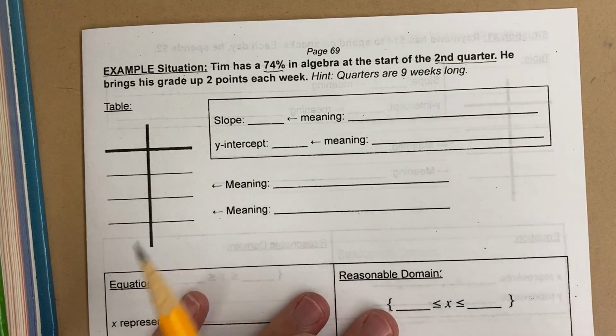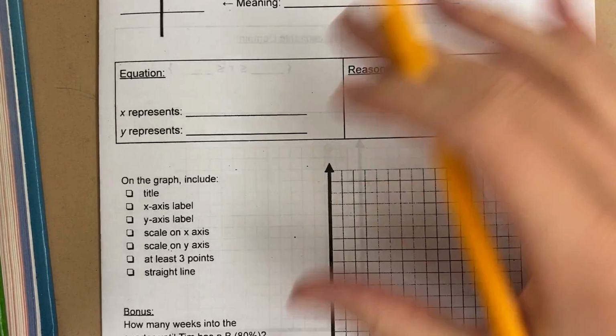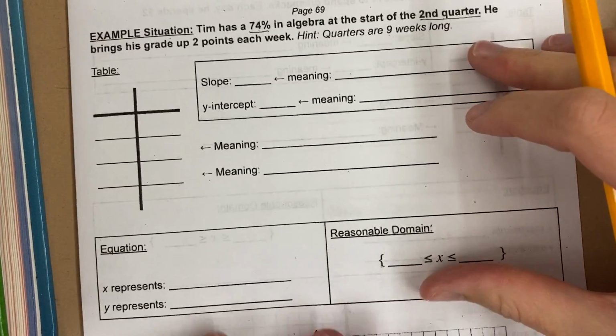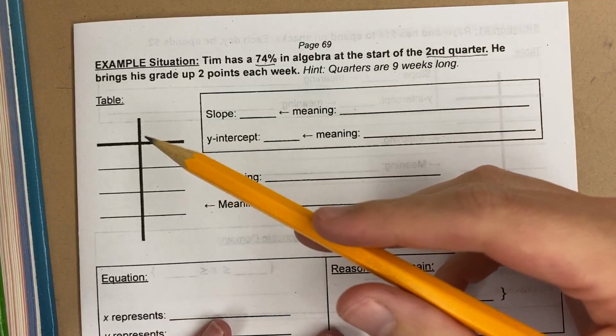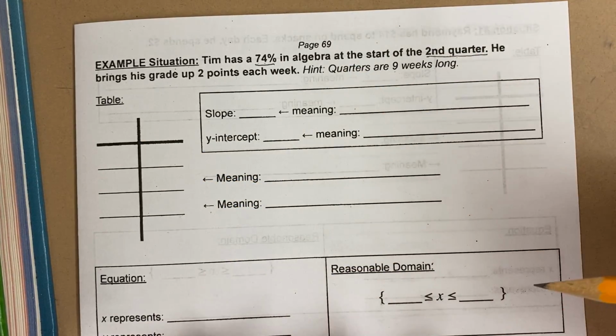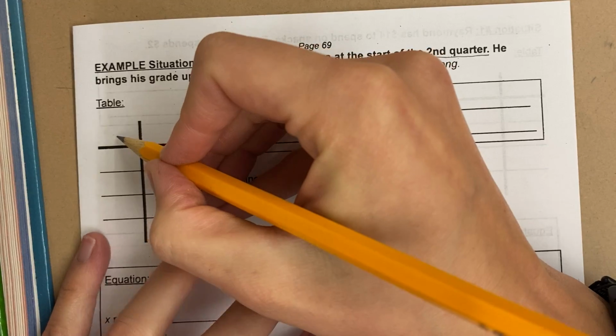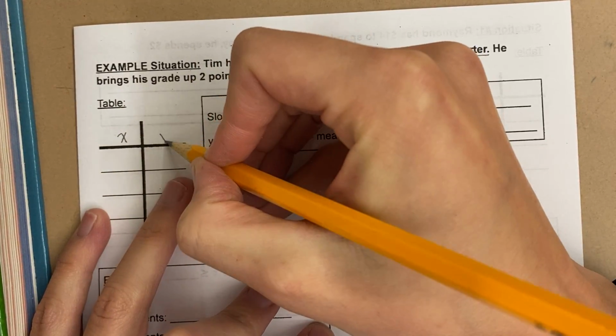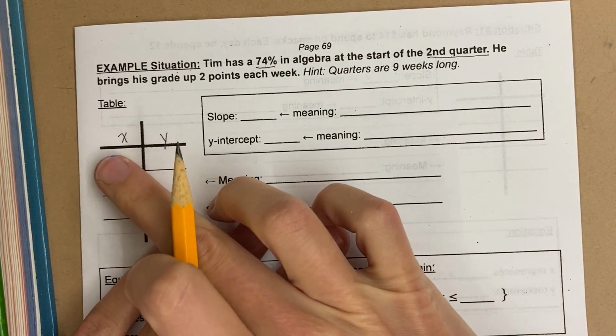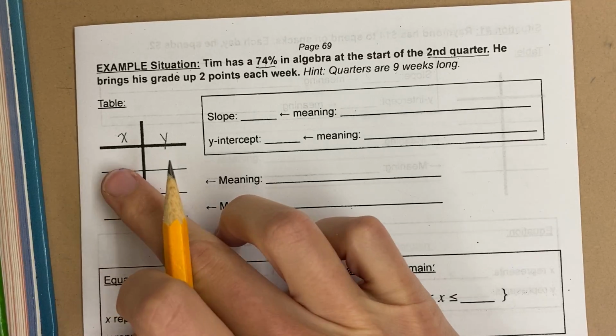Now, let's see what we can do with this. Now, here's the thing. I will tell you, there's not any actual particular order that you have to go in here. So if you find that as you're working, you want to do something different first, that's fine. But I'm going to start with my table. And this is going to be an XY table. But I need to decide what my X and Y are. And that's kind of the trickiest part.